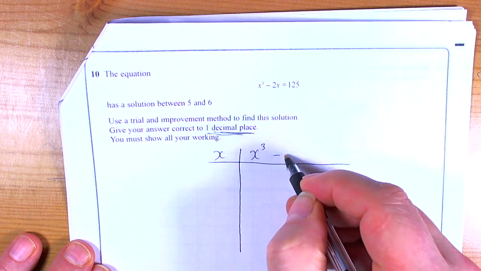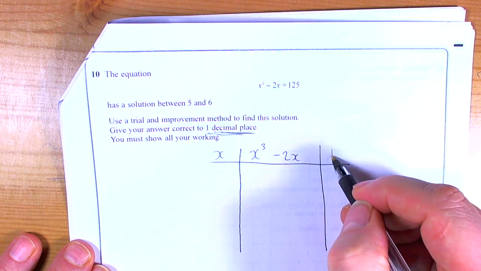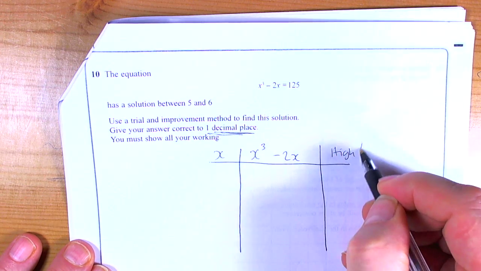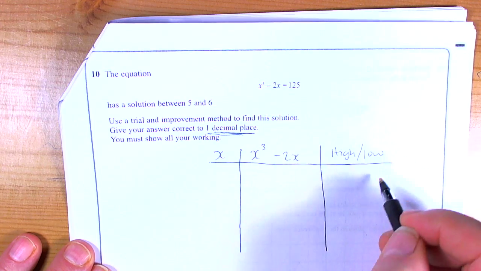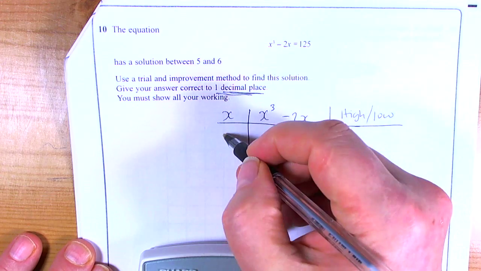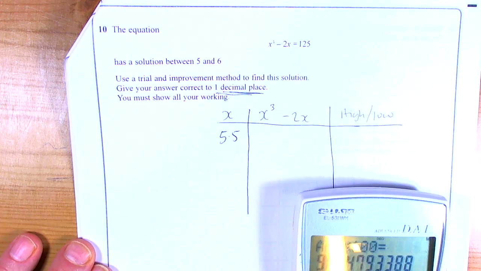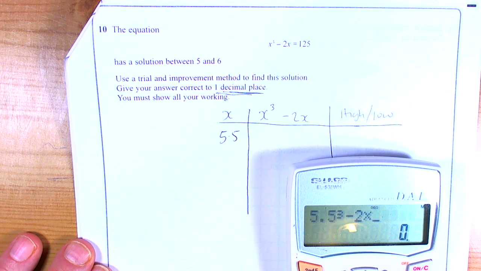So we're going to work out each of these values, and then we're going to consider, are we close, by thinking about, are we high or low compared to the 125 we want. So we're going to try 5.5 first, and the question says that we're going to cube that 5.5. So we're doing 5.5 cubed, take away 2 times 5.5, because we're replacing the x with the value we chose.